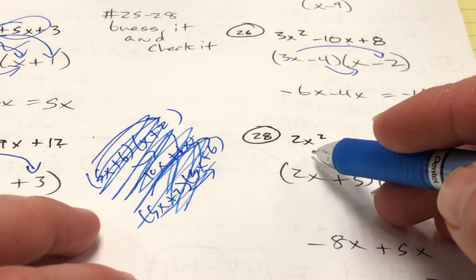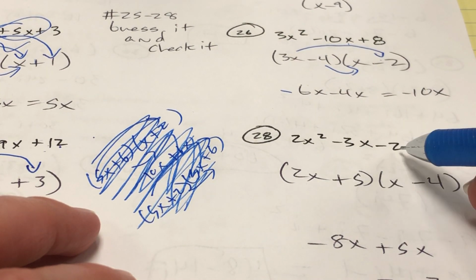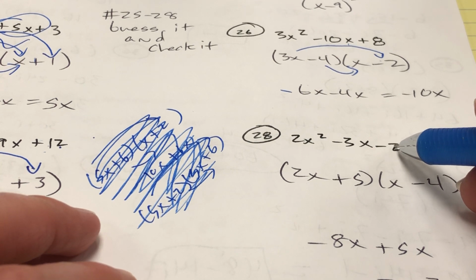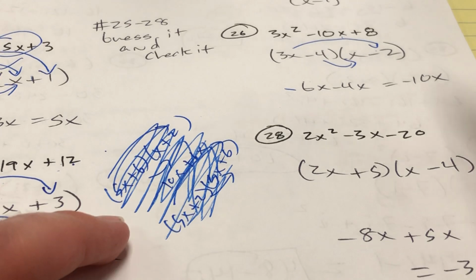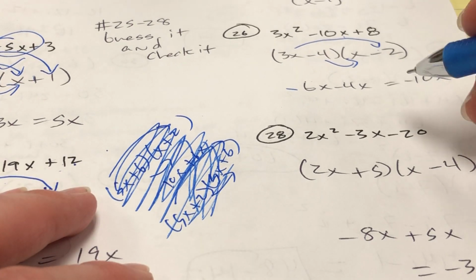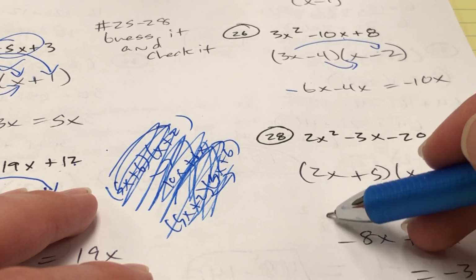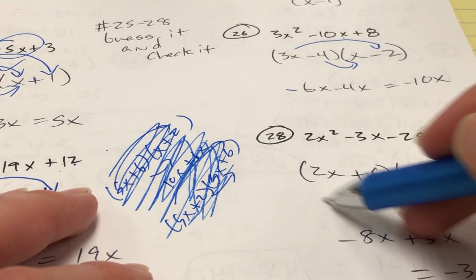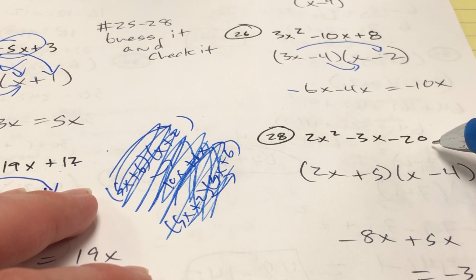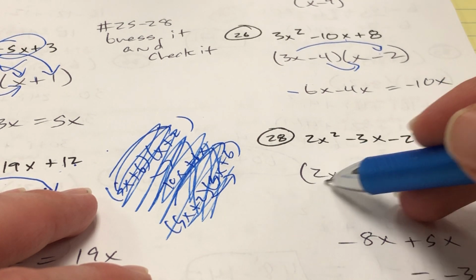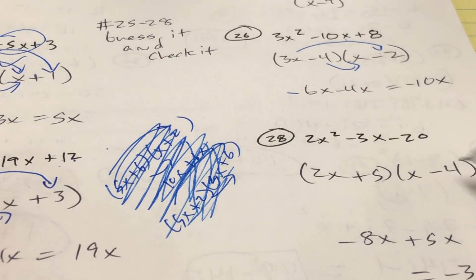Well, there's only one way to get 2x squared. It's 2x and x. This time I have a negative constant, which means one of my factors is positive, one of them is negative. It multiplies to 20. So it can't be 2 and 10, because if I put a 2 here, 2x and 2 can factor more. If I put a 10 here, 2x and 10 can factor more. And if I use 5 and 4, I can't put a 4 here, because 2x and 4 can factor more. It will always be simplified.